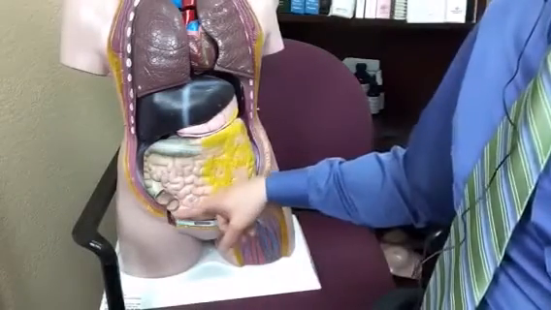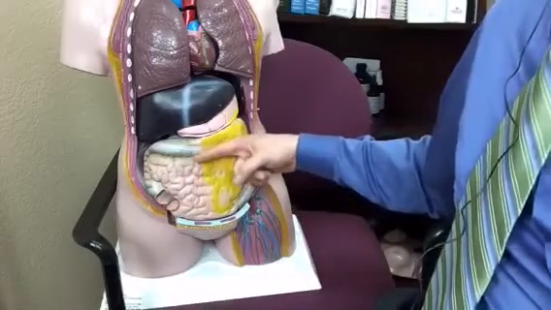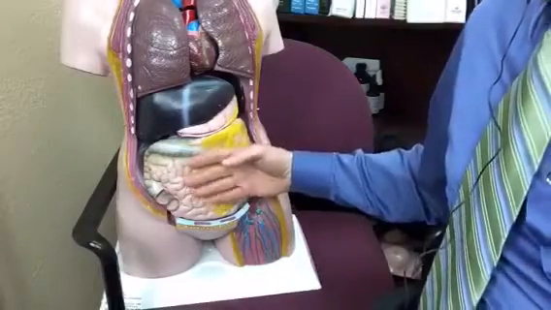Whereas if you have a problem with your appendix, you're initially going to feel it in what we call the periumbilical area, right around the belly button here. And so that's where people will feel their abdominal pain at first when they're having appendicitis. Then, as it worsens, the appendix will actually touch up against the peritoneal lining and cause a local area of inflammation, and you'll feel that pain right where the appendix is.